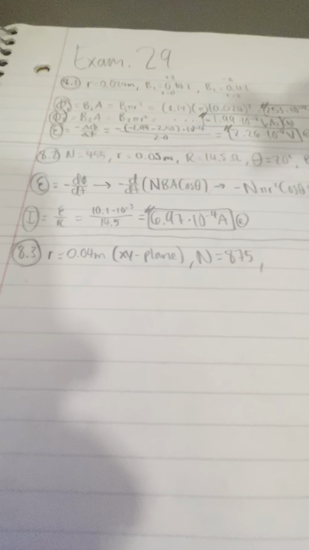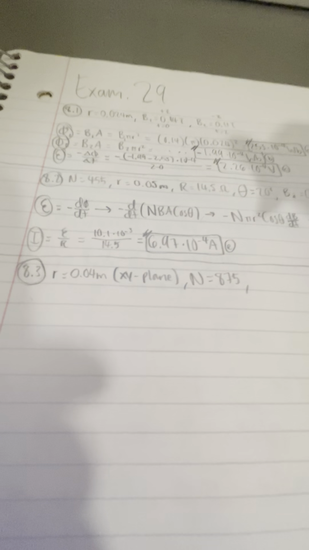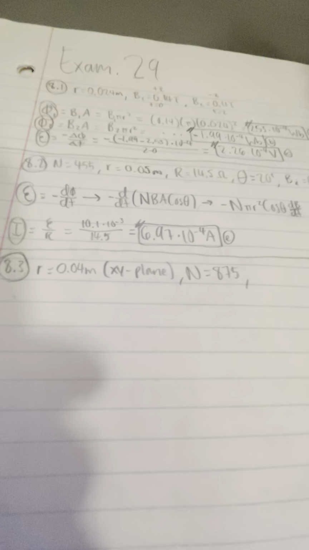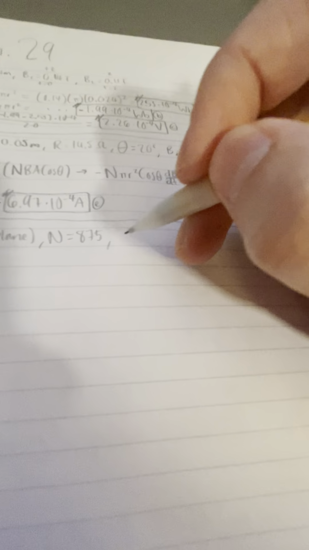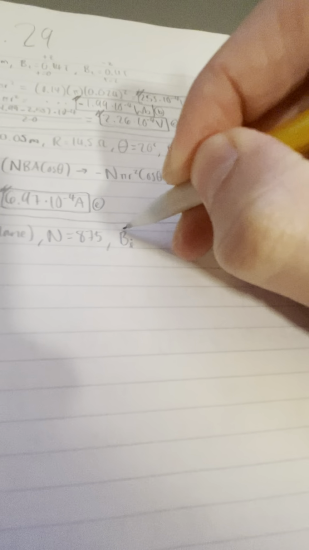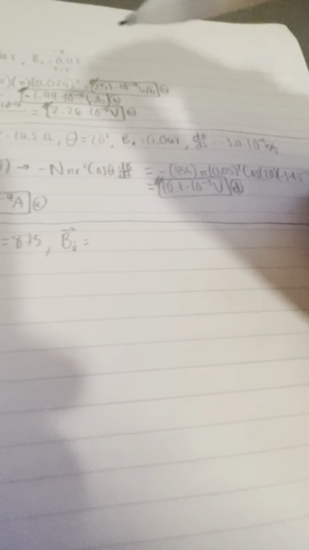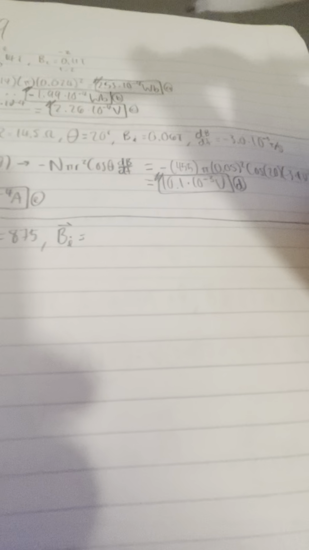And then we are given an initial and a final magnetic field. So I'll say BI for initial. We're given different directional components for it.